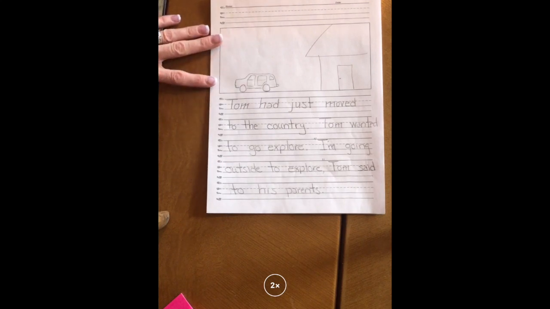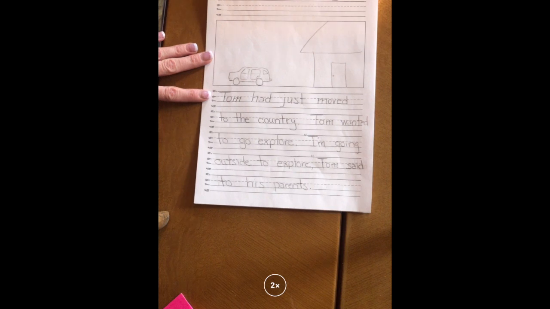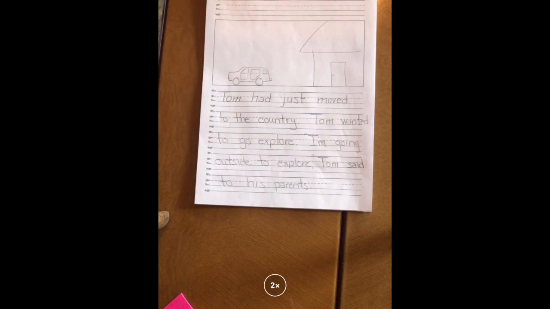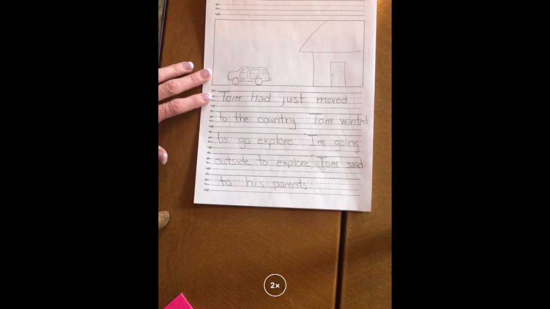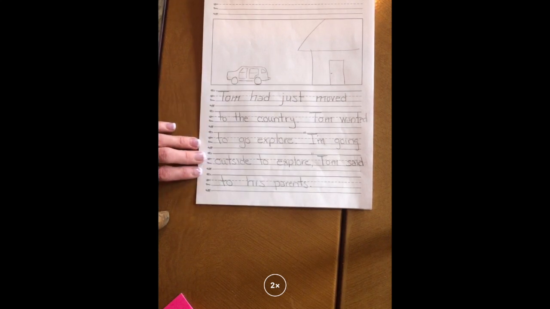I wanted to jump back on and show you how to use a slip of paper to add instead of erasing or taking your page away. So I found a spot on my writing that I could add more. So I want to show you how I do that. So Tom had just moved to the country. Tom wanted to go explore. "I'm going outside to explore," Tom said to his parents. So I could add more there. I could add some dialogue there.